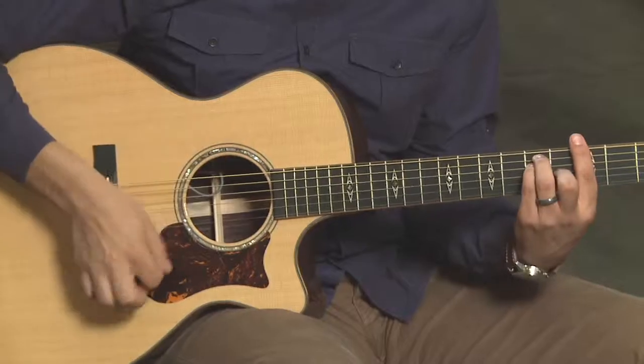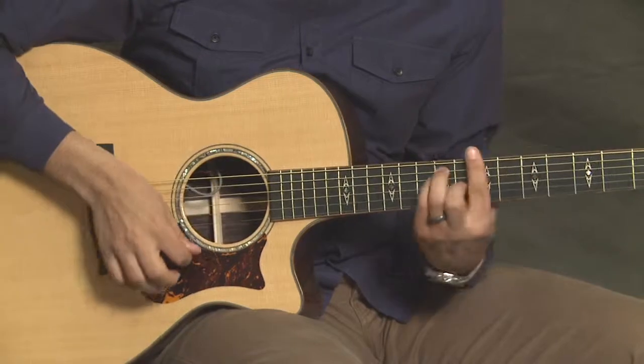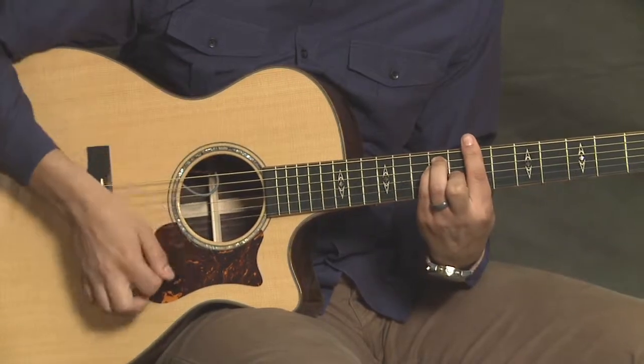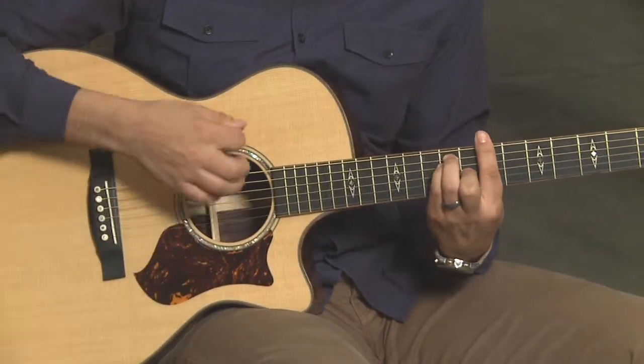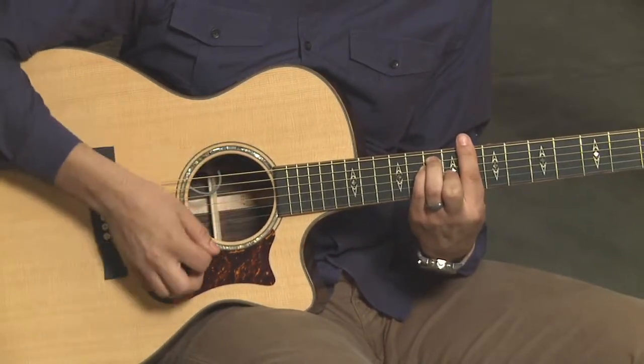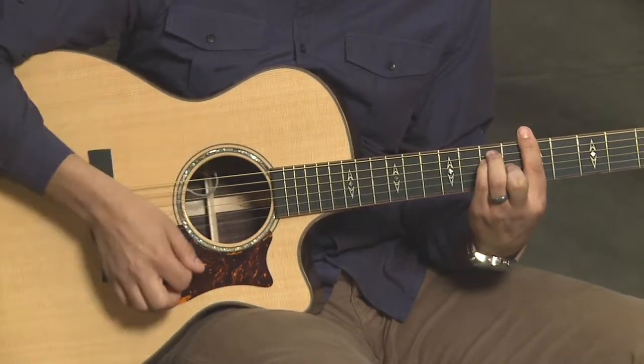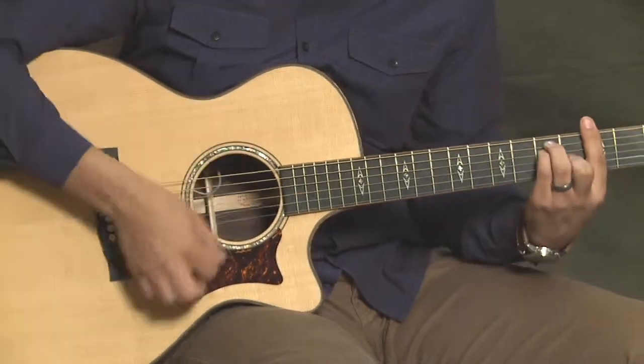All right? So let's try that together. And we'll go a little bit slower just so that you can get used to it. All right? So let's try 1, 2, ready, go. So we're going to go down, down, down, down, up, down, down, down. Let's try that one more time.